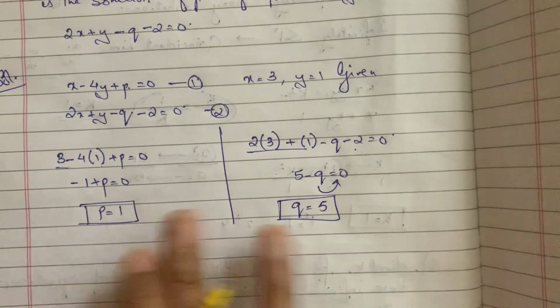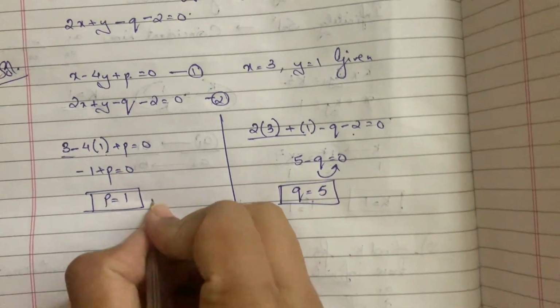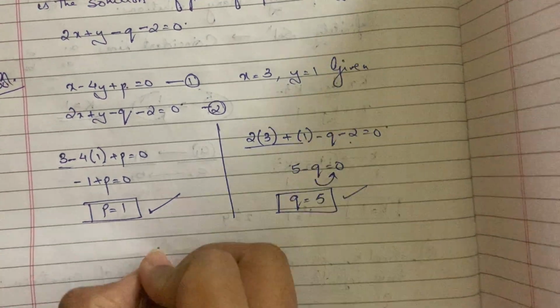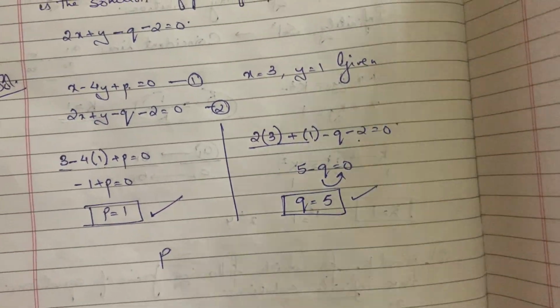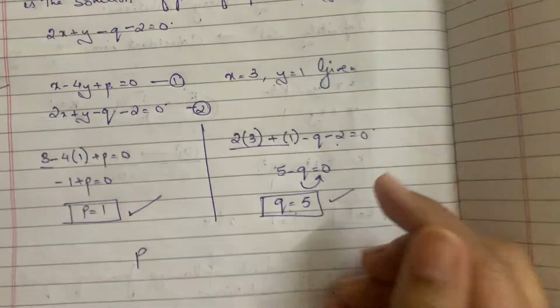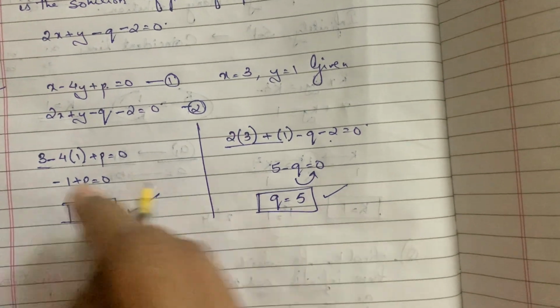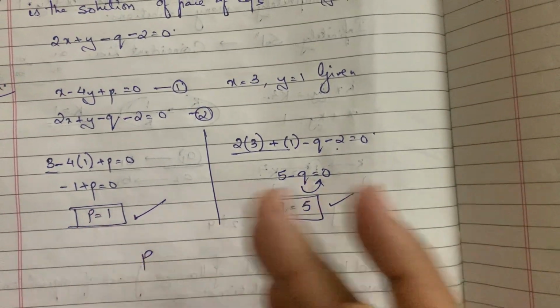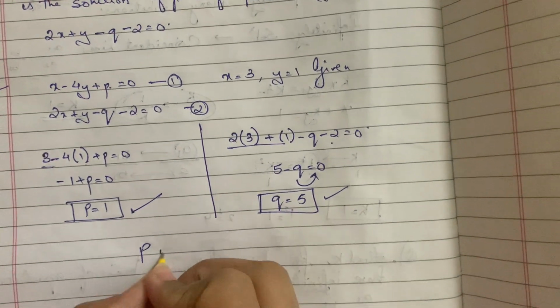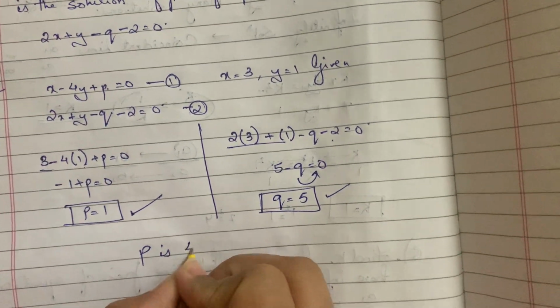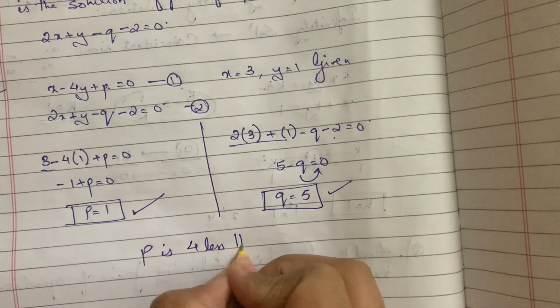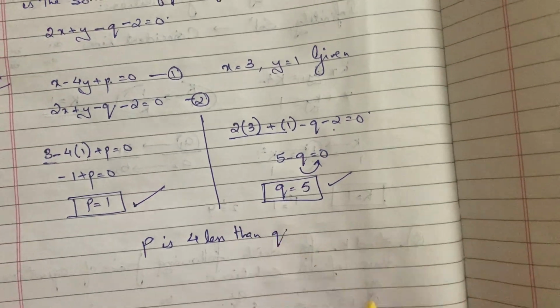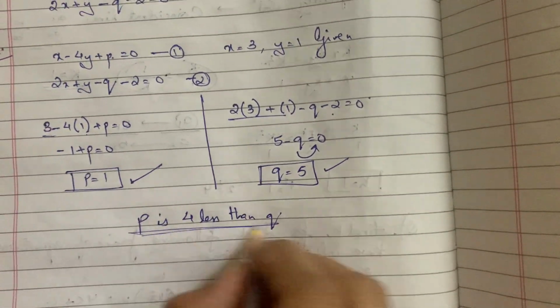Now what is the relationship between these two, between this P and Q? I know that P is 4 less than Q, because if I want to find P value from Q, I have to subtract 4, isn't it? So P is 4 less than Q. That's what I'm going to write the relationship as.